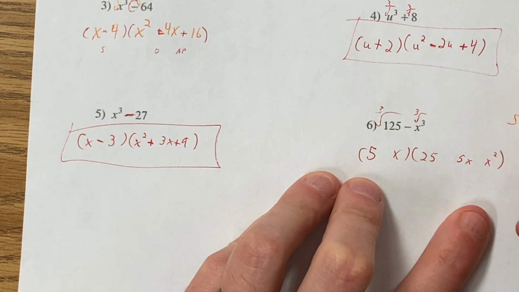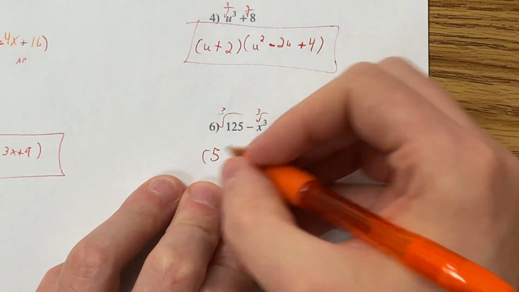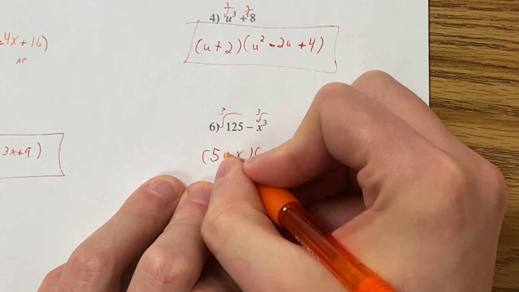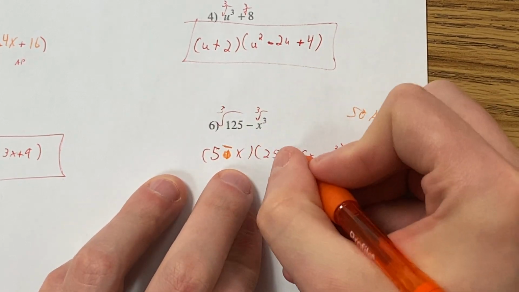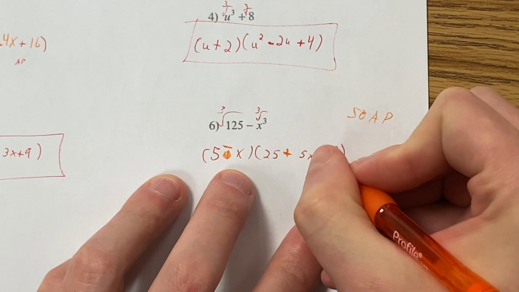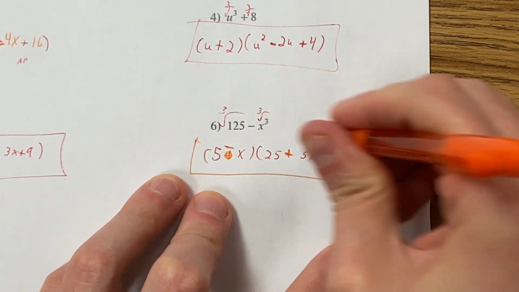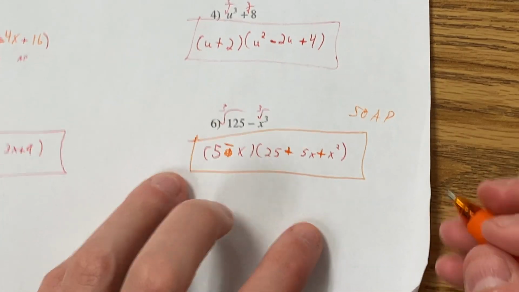And then with SOAP, oops, same. That should be a minus. Same, opposite, always plus. There you go. Sorry about that. That is a minus sign.